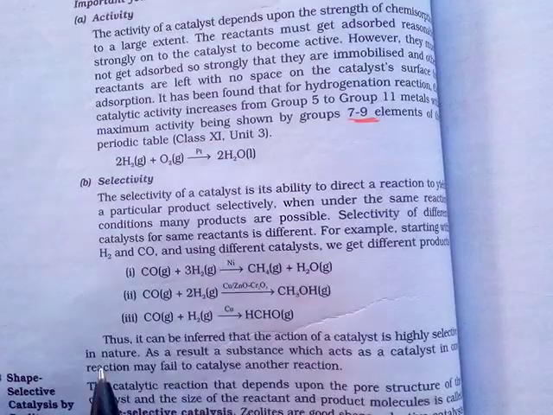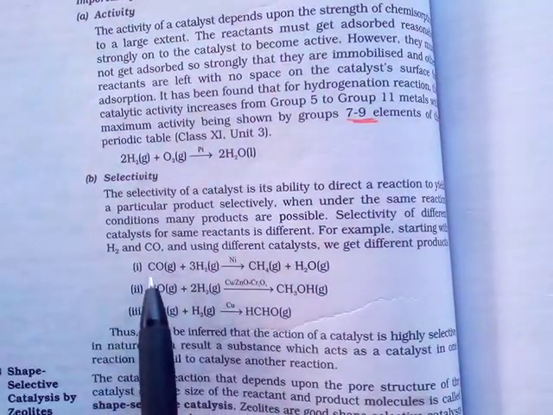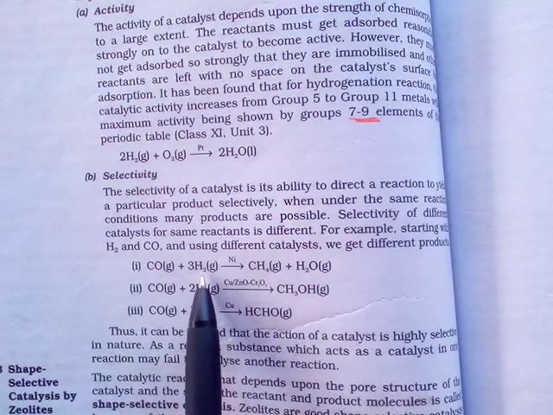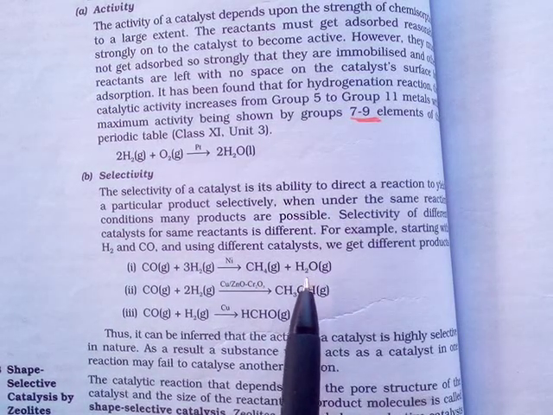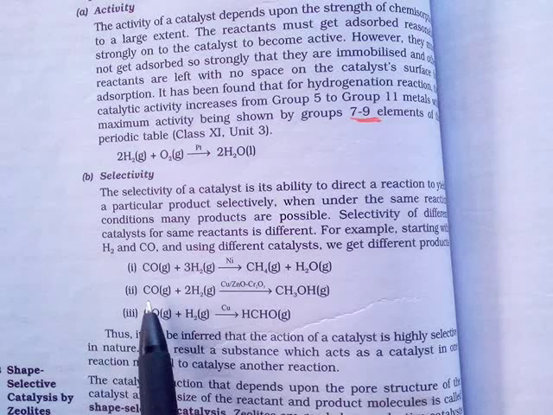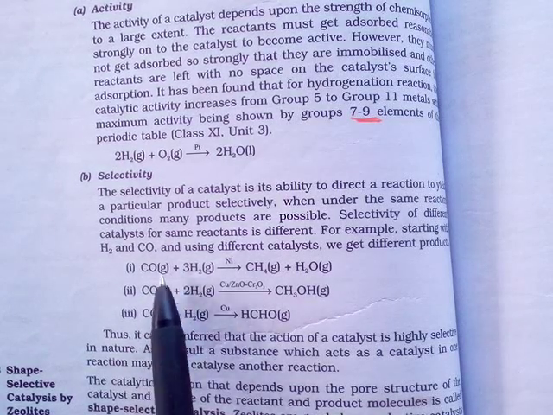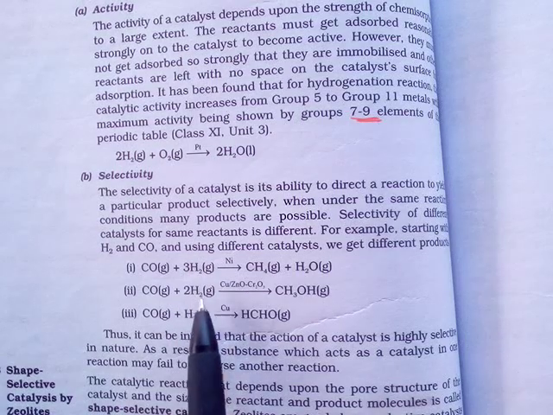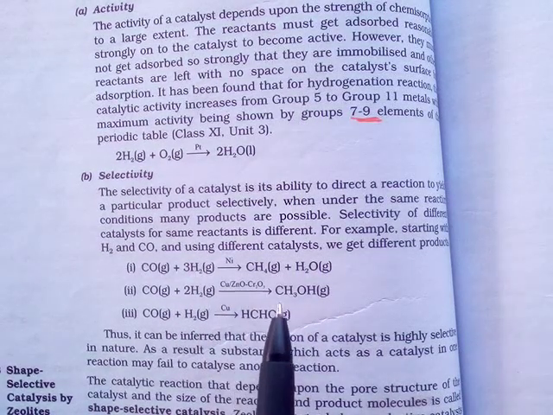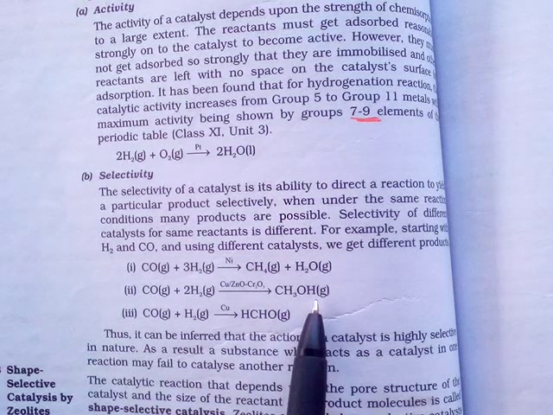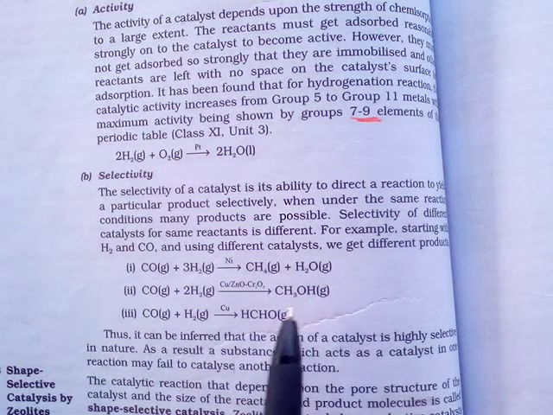For example, here carbon monoxide plus hydrogen, in the presence of nickel it forms methane plus water. Here same reactant, carbon monoxide, and again hydrogen, but we change the catalyst. With the change in the catalyst, what we have seen is a different product. Here methanol has been formed.